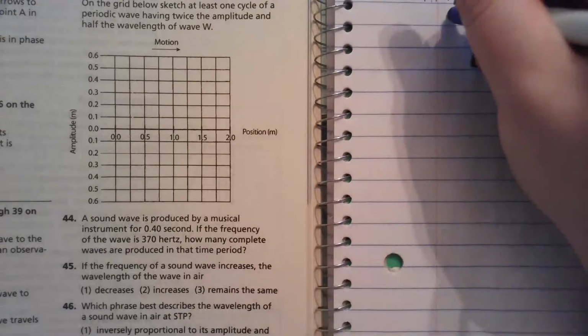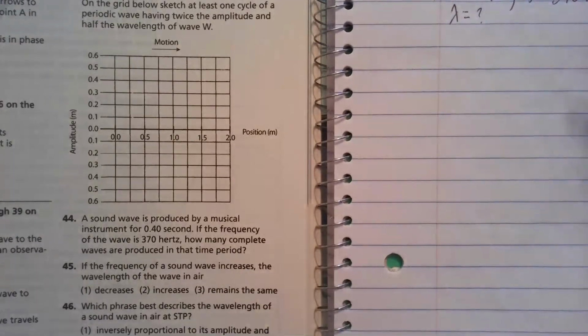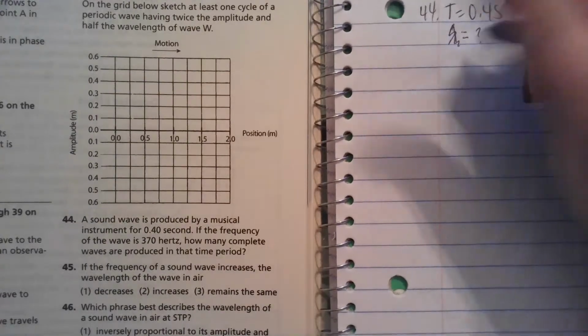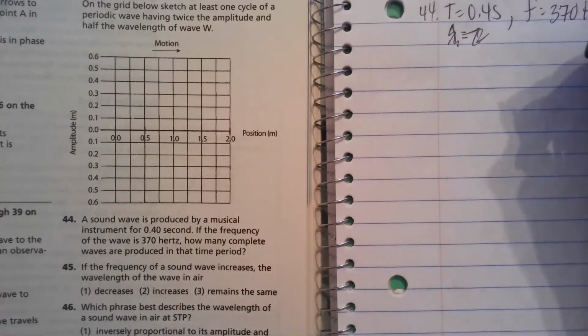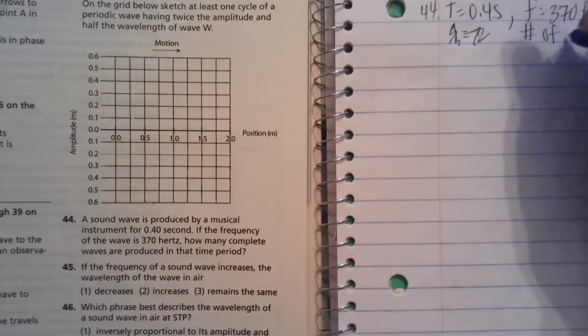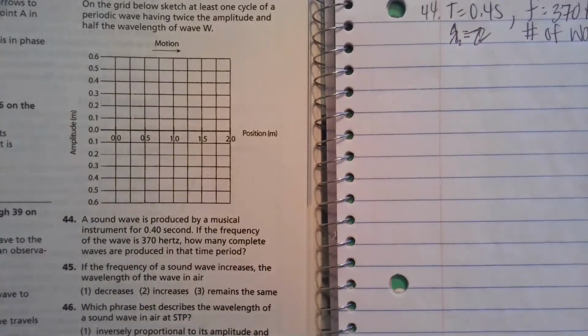Okay, so they want to know not so much the wavelength, but how many complete waves? Number of waves. Okay.